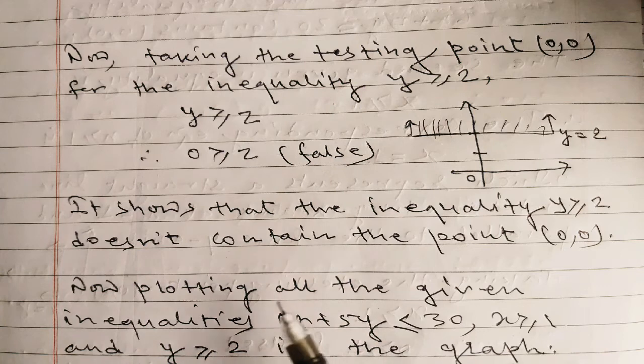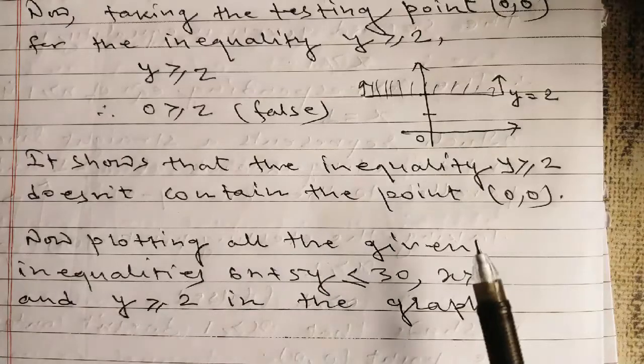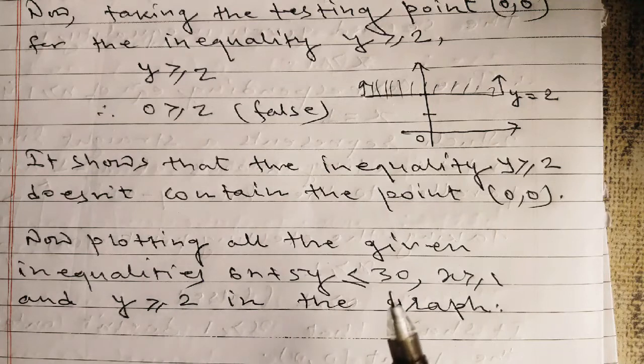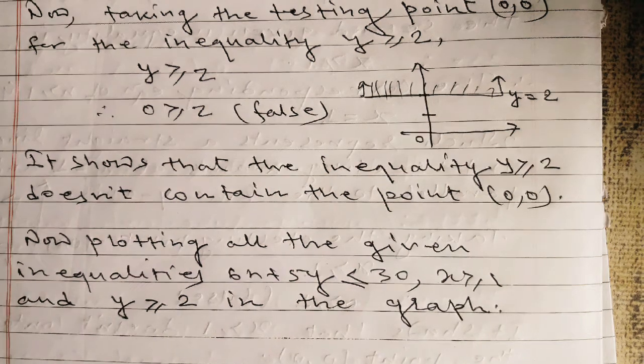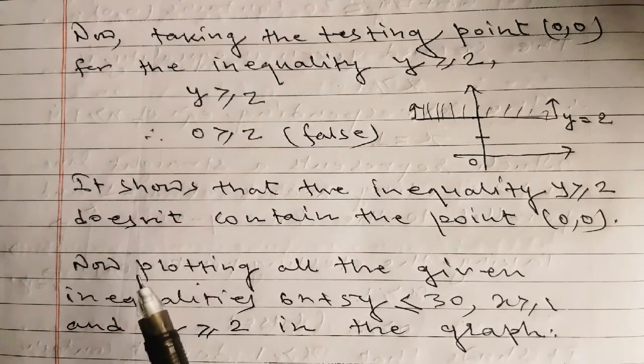Now plotting all the given inequalities in the graph: 6x plus 5y less than or equal to 30, x greater than or equal to 1, and y greater than or equal to 2.